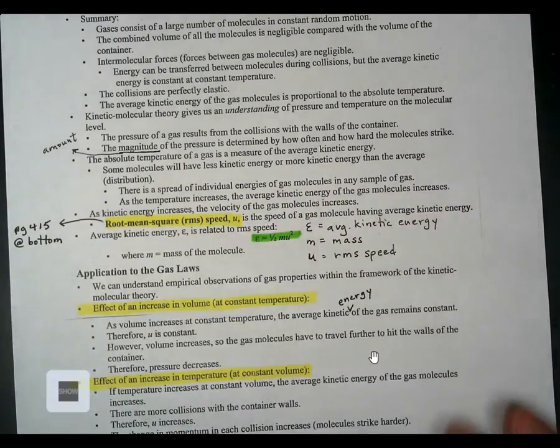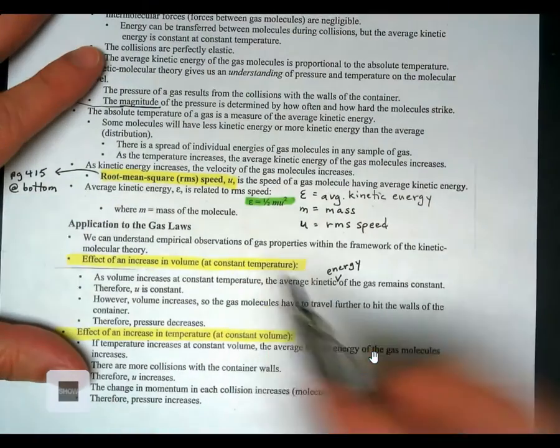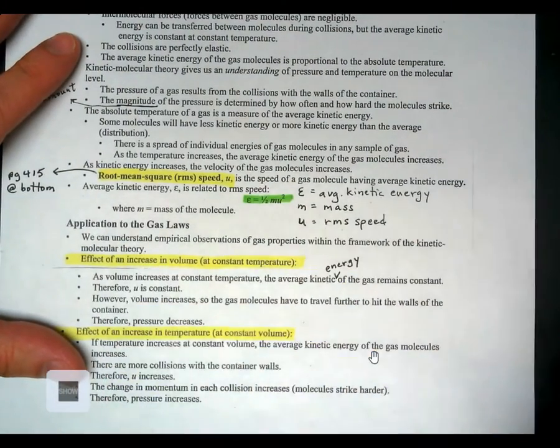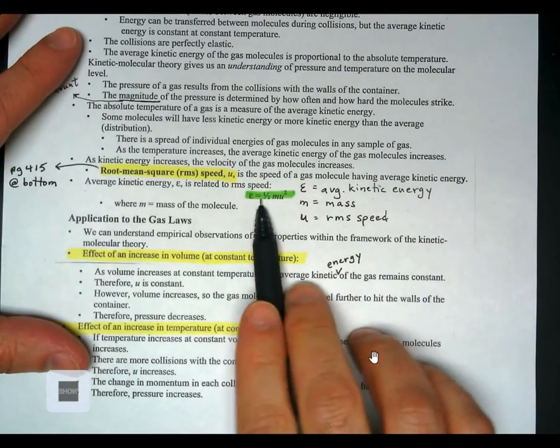Okay, so the RMS speed equation, average kinetic energy, is related to RMS speed, is this equation here.